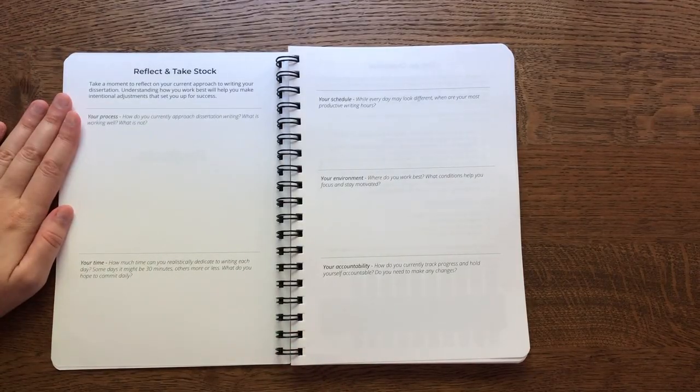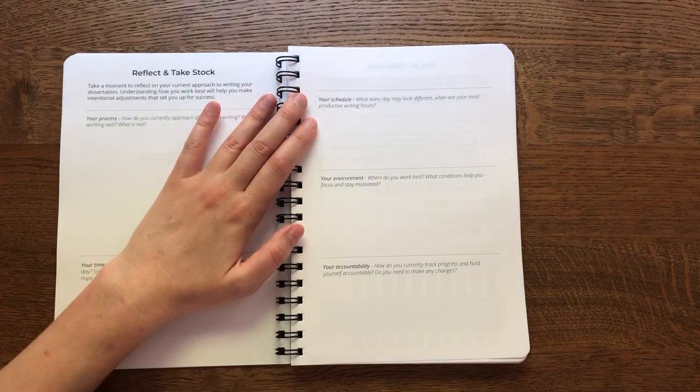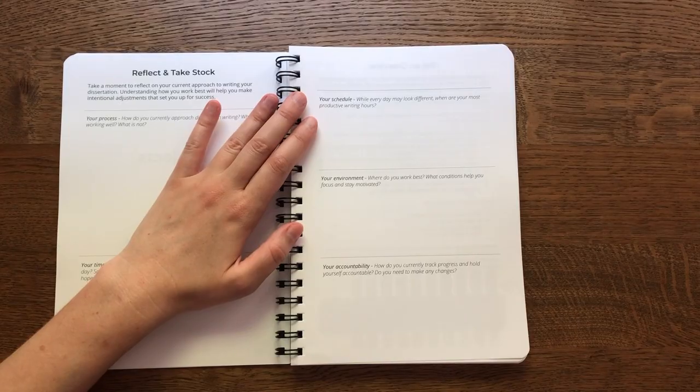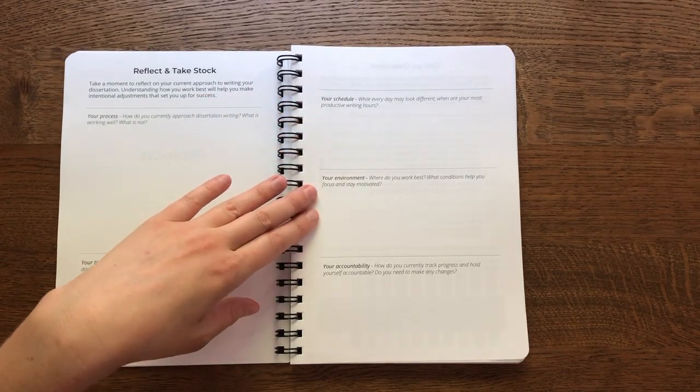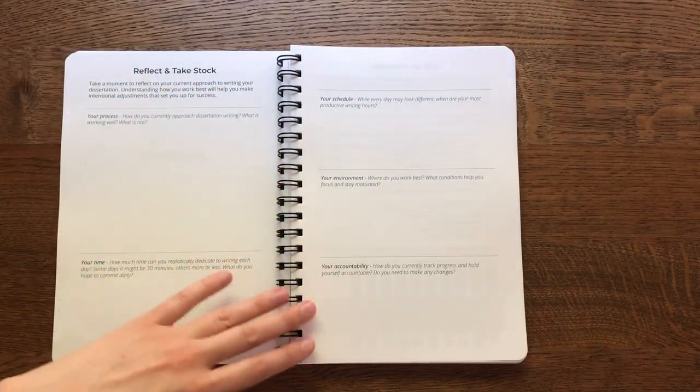First, your process. How do you currently approach dissertation writing? What's working well? What isn't? Next, your time. How much time can you realistically dedicate to writing each day? Some days you might have 30 minutes, others might be longer. Also, your schedule. When are your most productive writing hours? Are you a morning person or a night owl? Your environment. Where do you work best and what conditions help you focus?